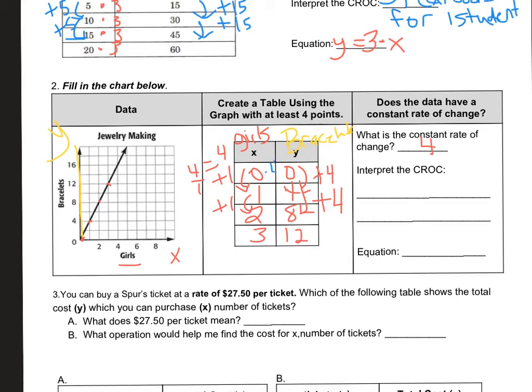So what does that mean, right? 0 times 4 equals 0 bracelets. 1 times 4 equals 4 bracelets. 2 times 4 equals 8 bracelets. So that means that there are going to be 4 bracelets, right, for each, or per, girl. For each girl.